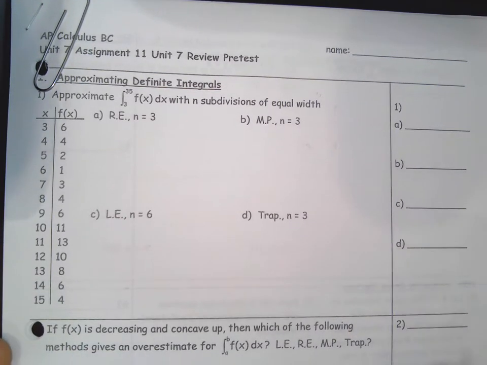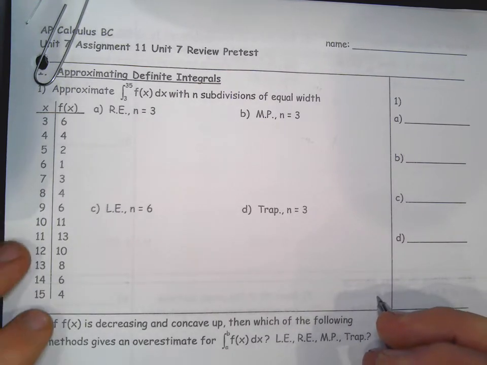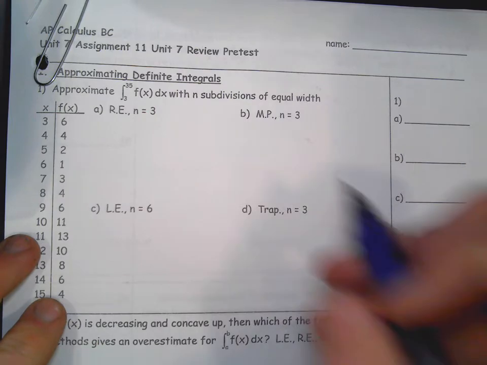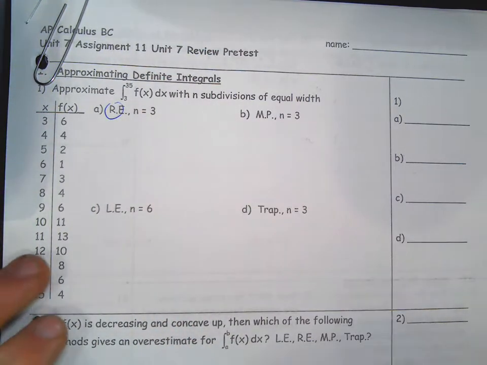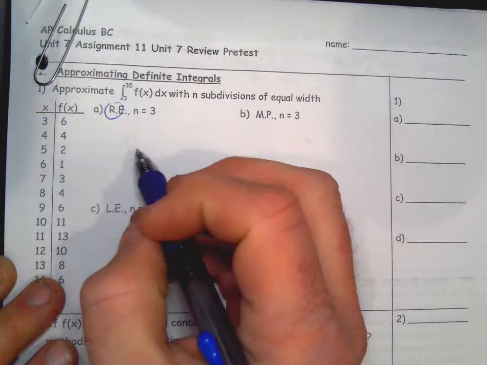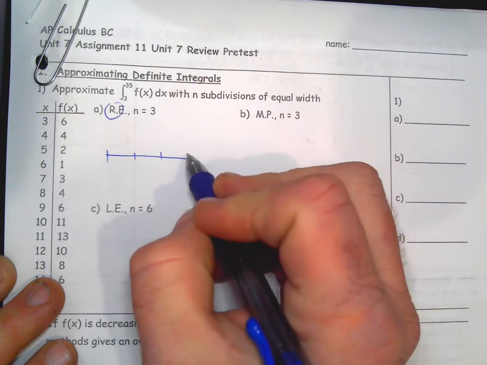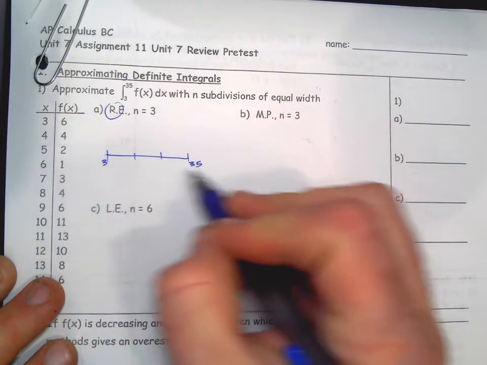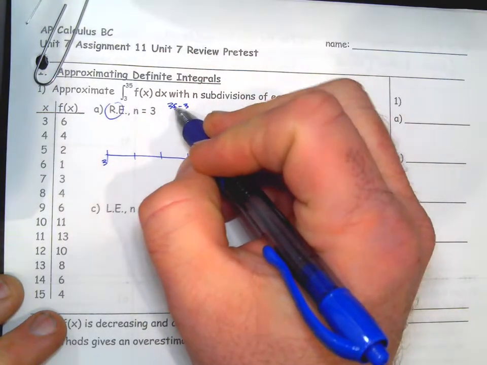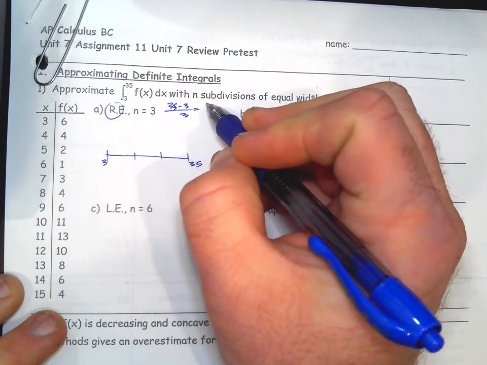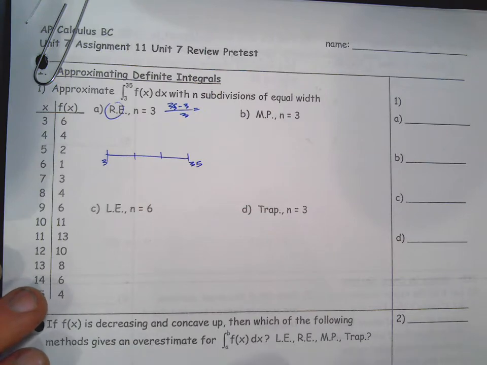Give myself a break. So first one, approximating definite integrals with either Riemann sums or trapezoids. RE is right end. I'll draw a picture, 3 to 35. All right, 3 equal subintervals. 3 to 35, the gap is 32, so 35 minus 3 divided by 3. Does that make sense?